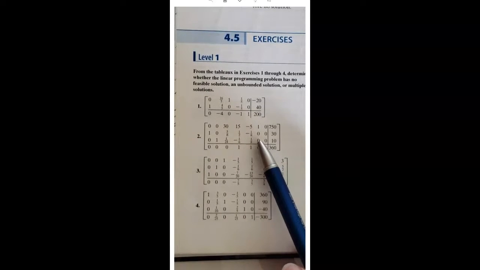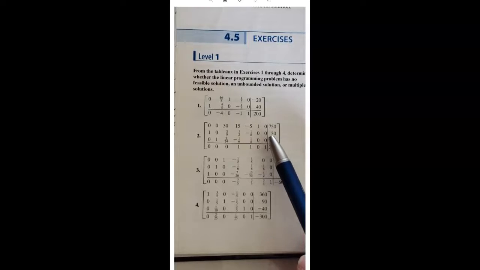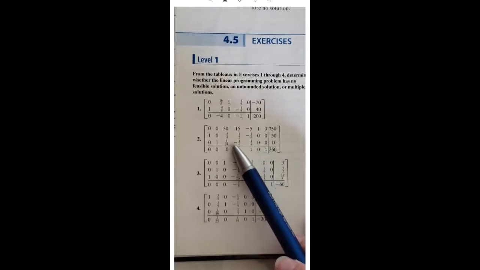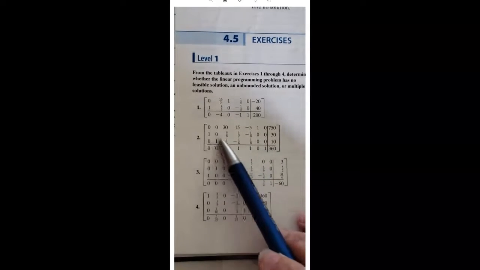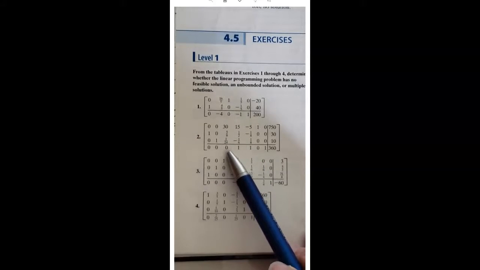Question number 2. On the 3rd column, they're all numbers here, not set up like our identity matrix. They're all numbers here with a 0 at the bottom. That's a big indication that there's more than likely multiple solutions to the problem.